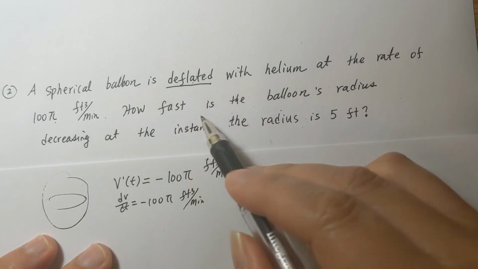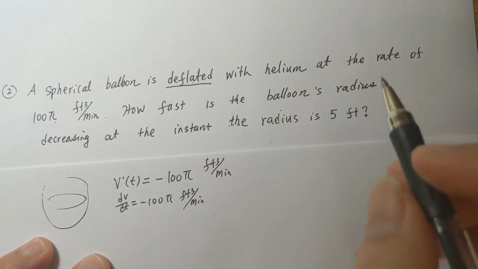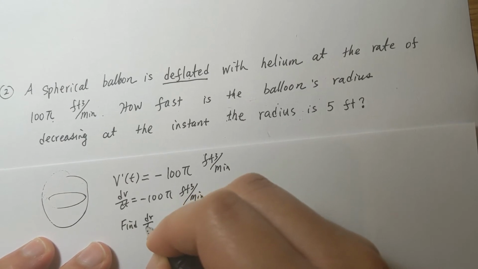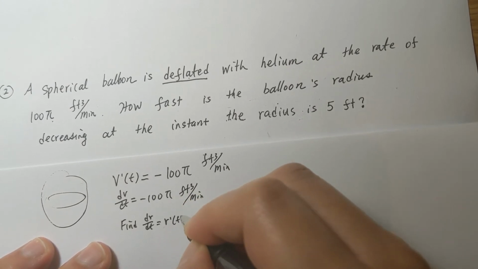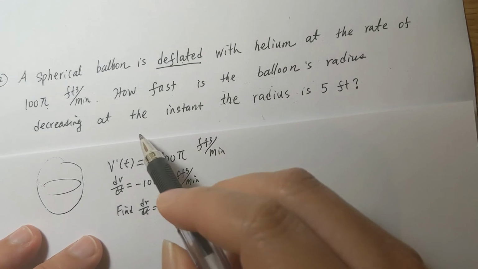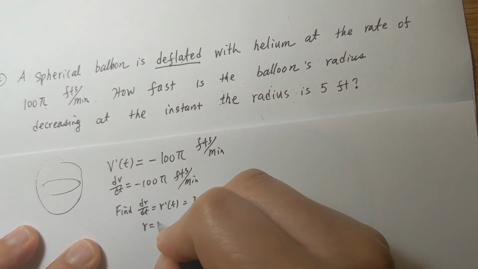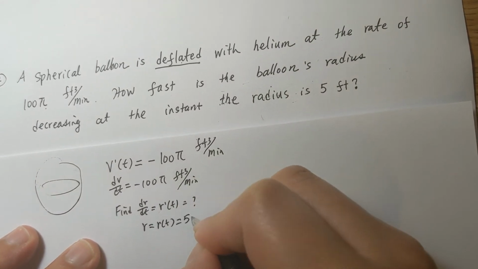Now, how fast is the balloon's radius decreasing? So you have to find dr/dt or r prime of t, at the instant of 5 feet, so that means r of t equals 5 feet.